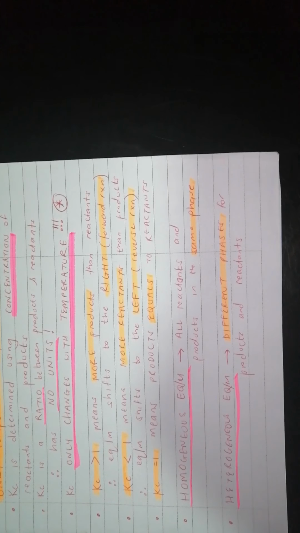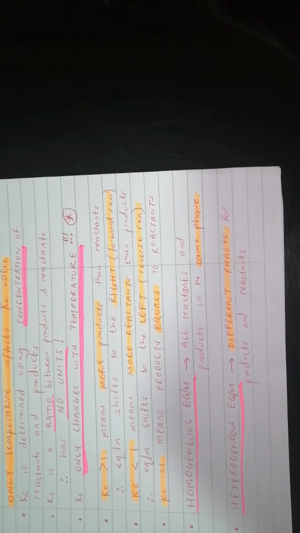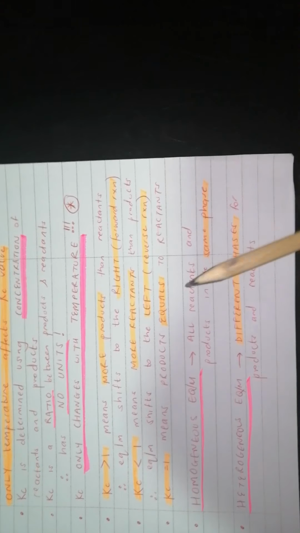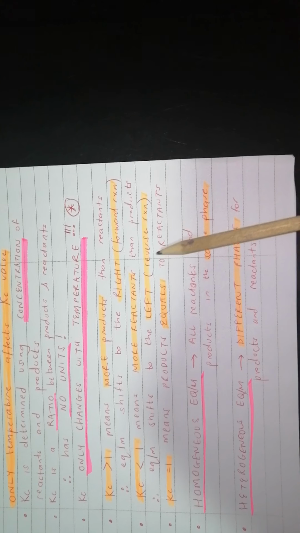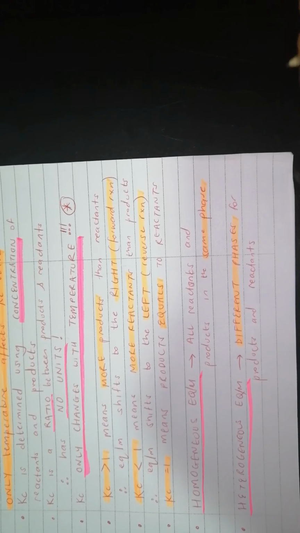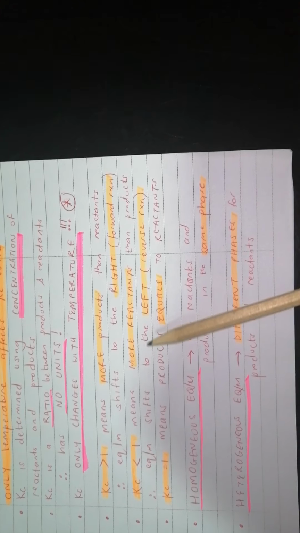And how do we make reactants? It's by doing the reverse reaction. So you're taking the products and you're turning it back into reactants. So because you're making more reactants, it means you are doing the reverse reaction more, which means you are making more reactants from products. And since reactants are on the left, we say equilibrium shifts to the left.